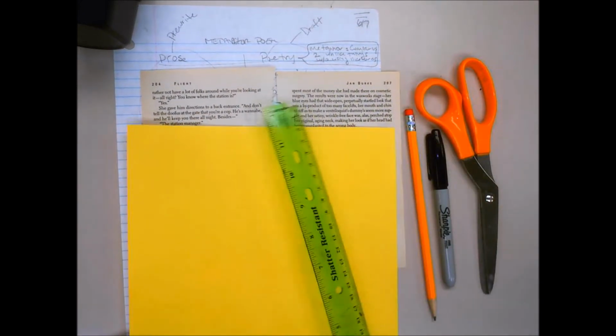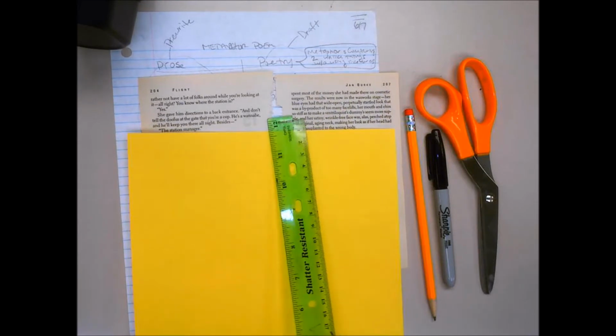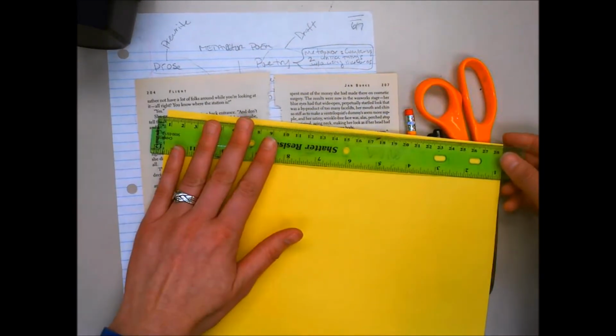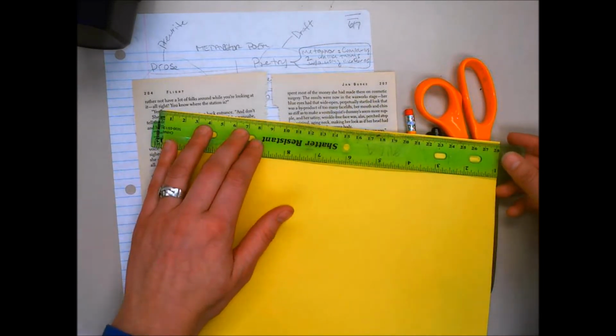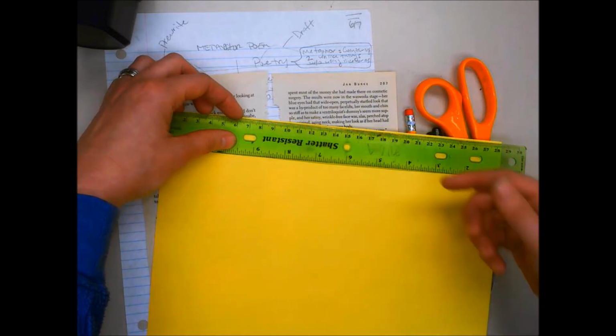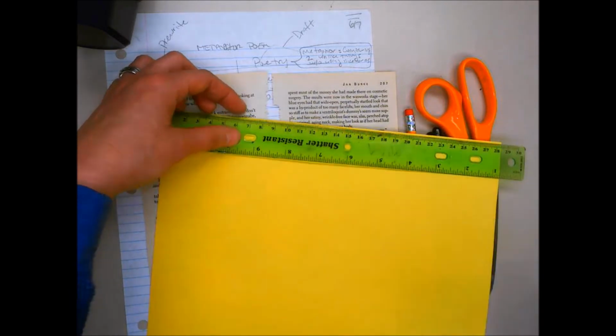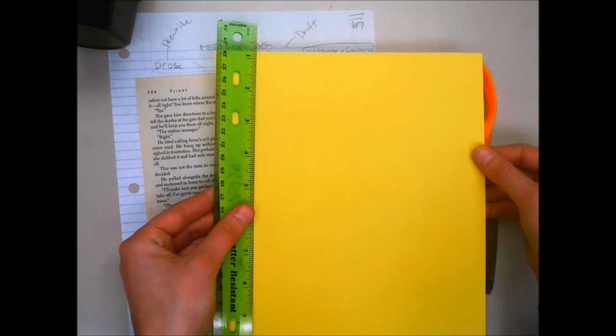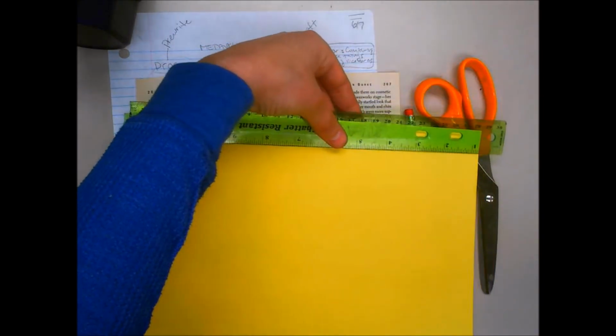And then you might need a ruler, because one of the things you want to make sure of is when you create your poem, you have a 1-inch margin on the top so that when you bind this into your portfolio, you don't accidentally cut off your poem. So no matter if you do the poem like this or like this, you'll keep that 1-inch margin.